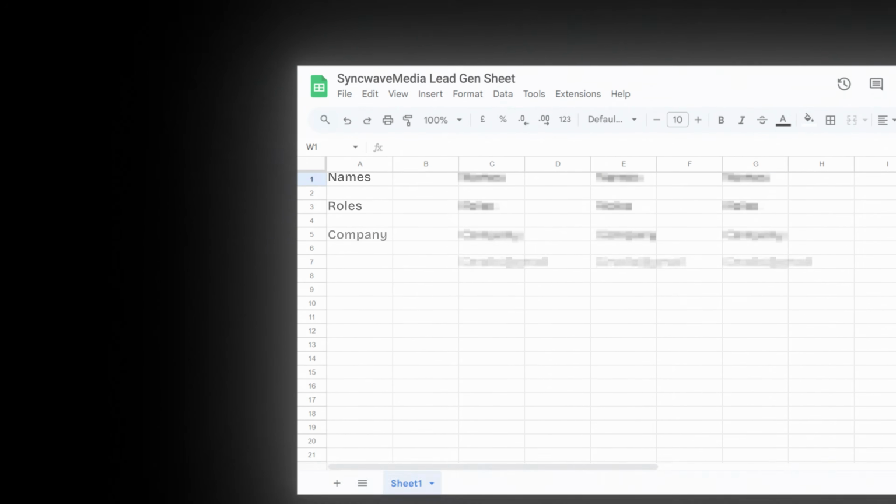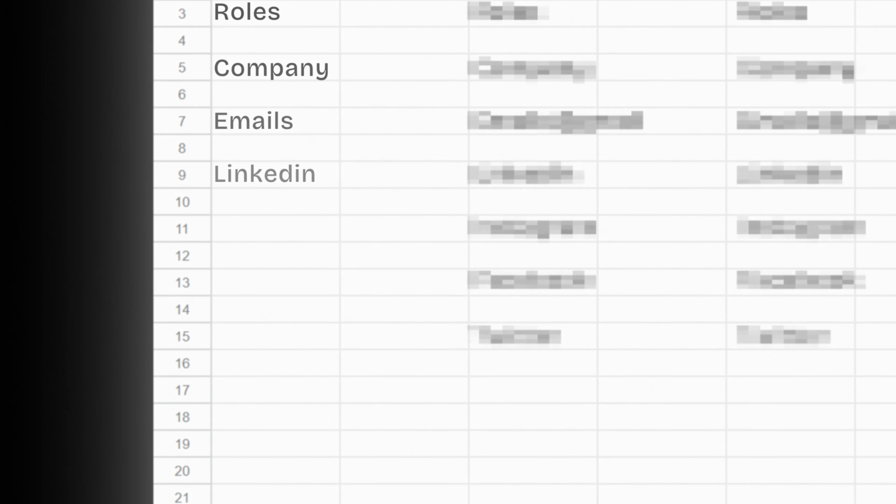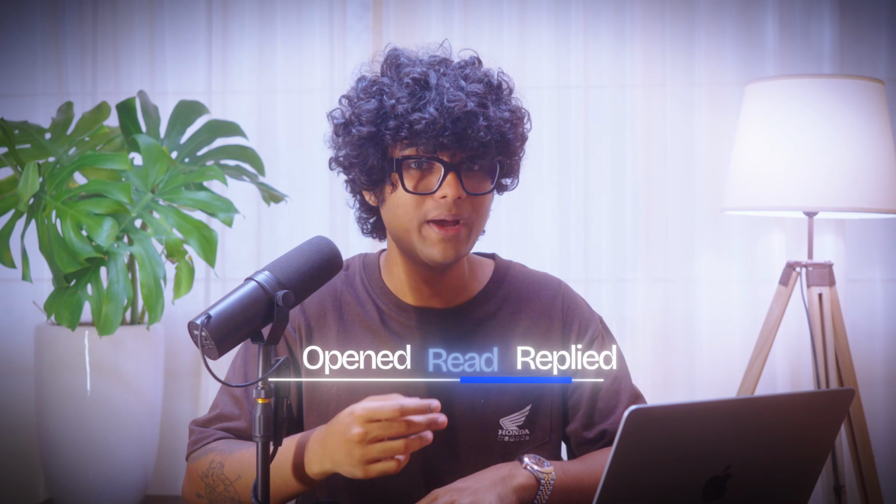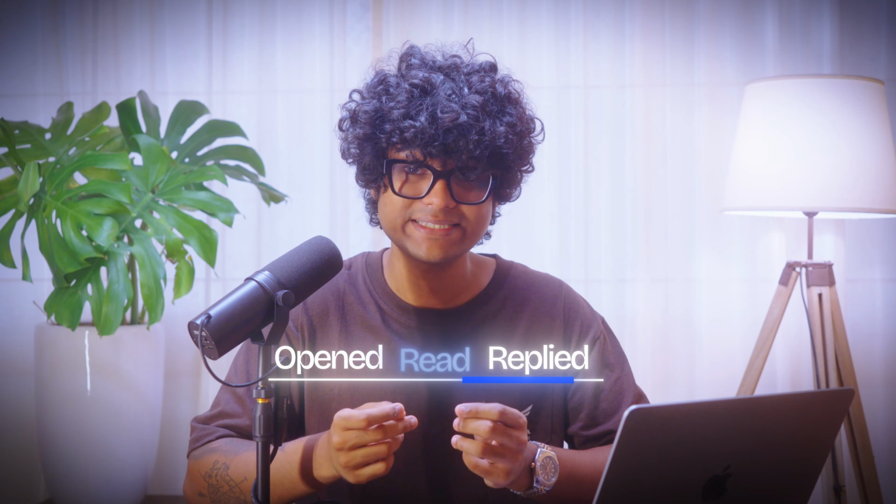Number 3, build your lead gen sheet. Use Google Sheets to track names, roles, company, verified emails, LinkedIn profiles, other social media profiles, and a quick note on why you think that they are a fit. Number 4, accuracy over speed. It's far better to spend 2 hours finding 10 highly qualified leads than 2 minutes scraping 100 random individuals. Why? Because a highly targeted list means your emails will actually get opened, read, and replied to by people who can actually say yes to your offer.